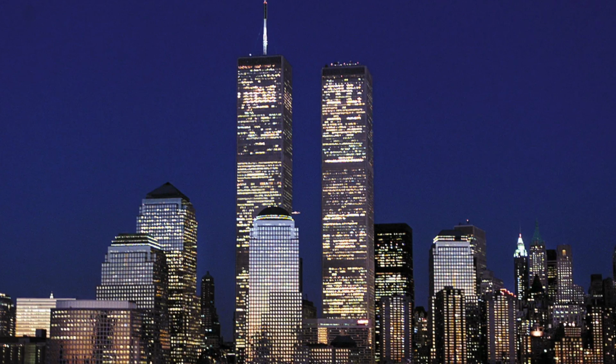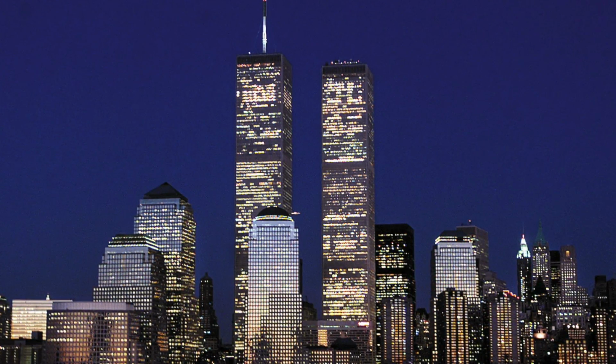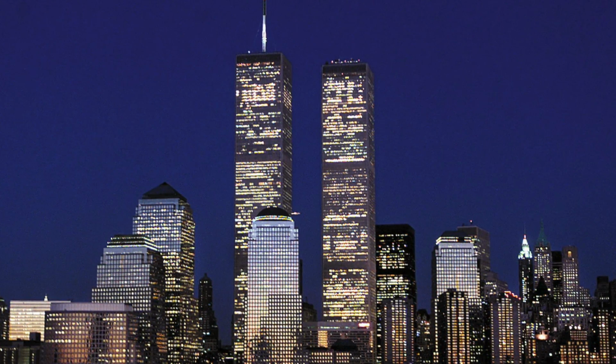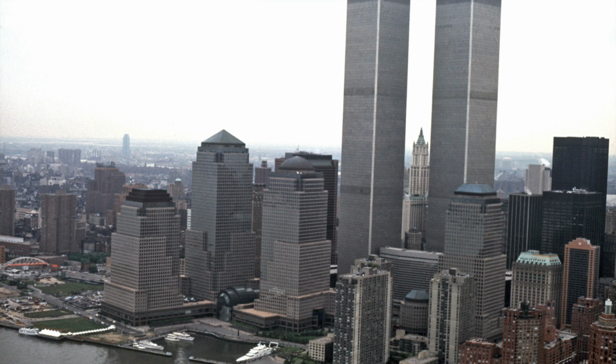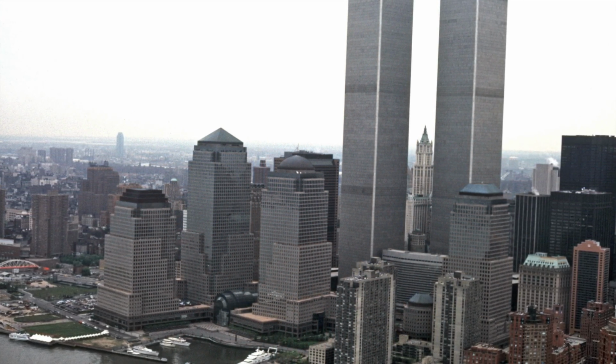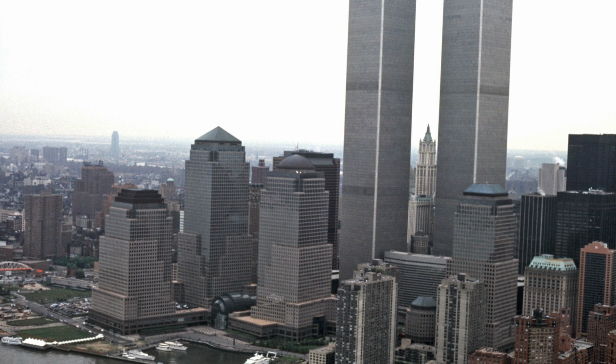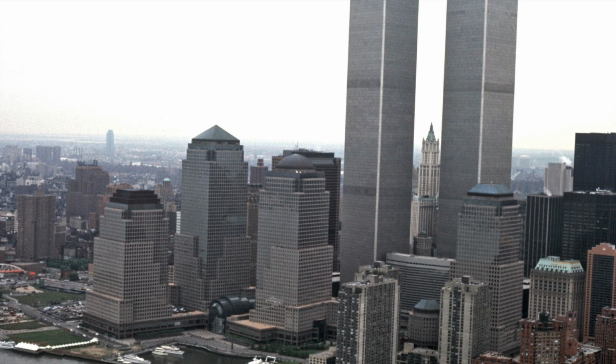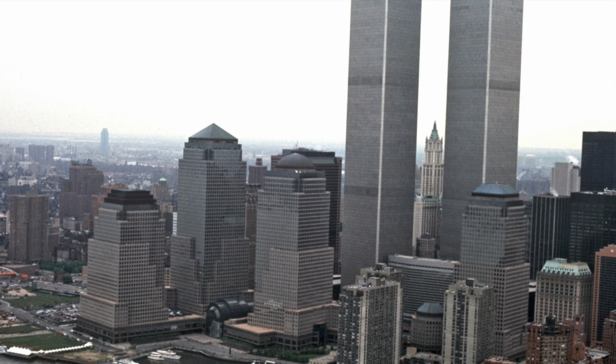The only saving grace for the towers, and this is why I speculated under the hypothetical, what if only one of them fell? What would happen to the other one? It would be a controlled demolition. They would take apart the tower, because the one thing the Twin Towers had going for them was there were two of them, and it's just so unique to have two identical skyscrapers located right next to each other.